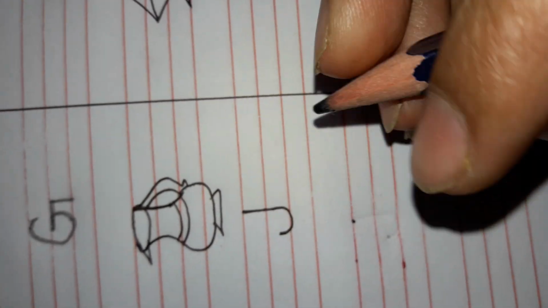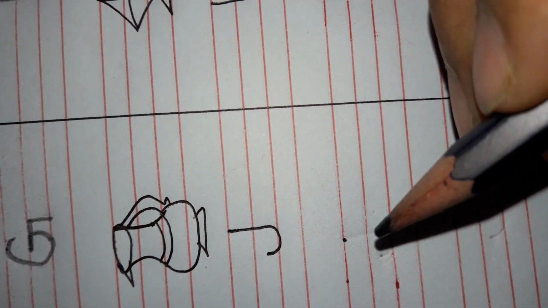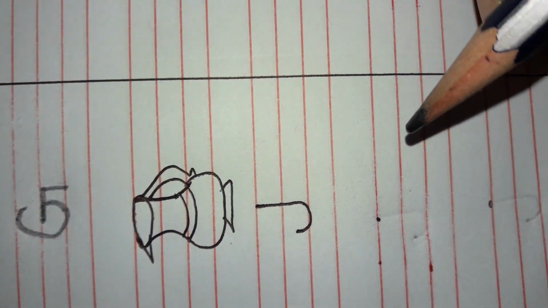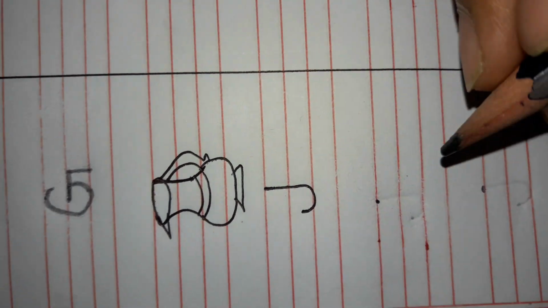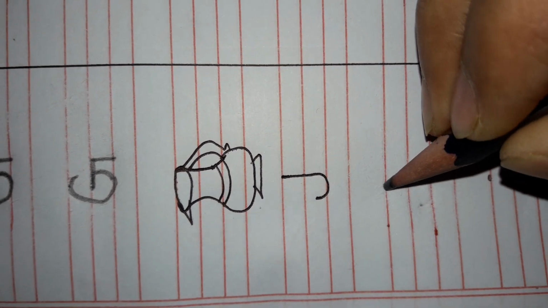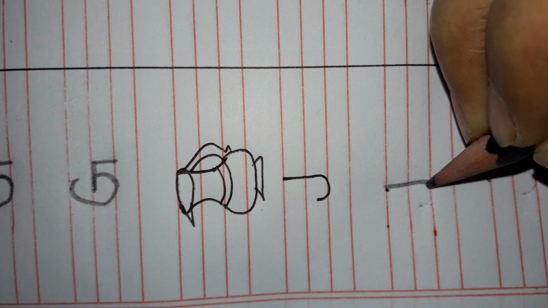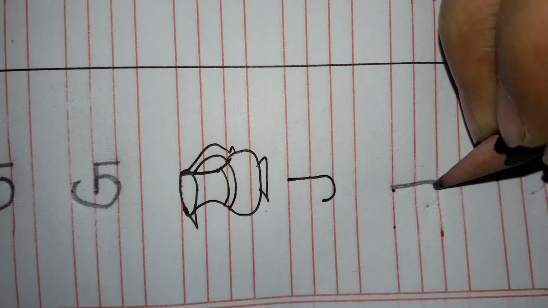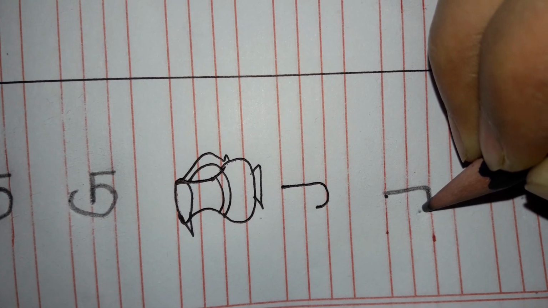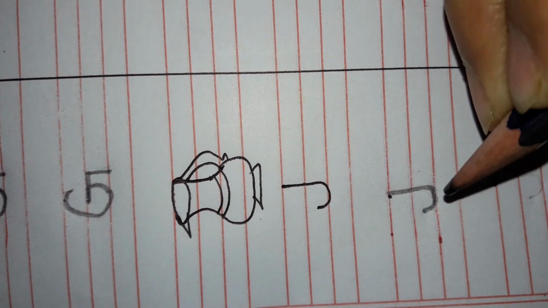Okay, how to write J? Where will be J? J will be in first room and second room. How to write J? We draw a straight line in first room to second room, then we touch the third line, then we curve the line and go upside.